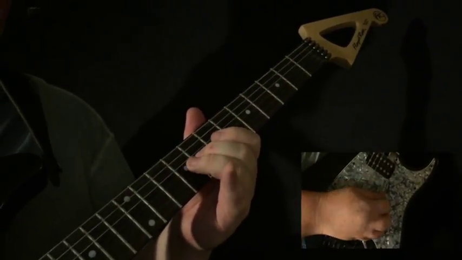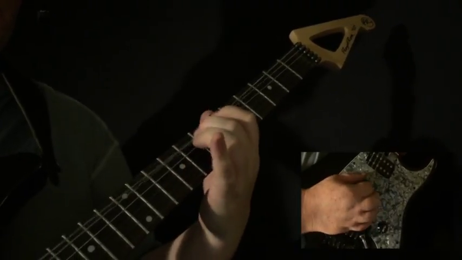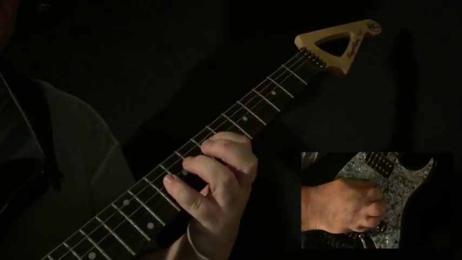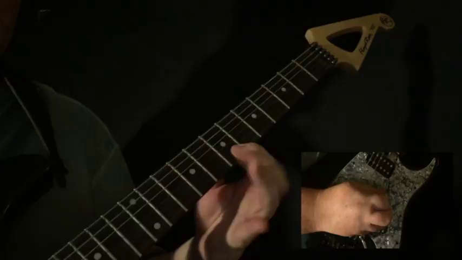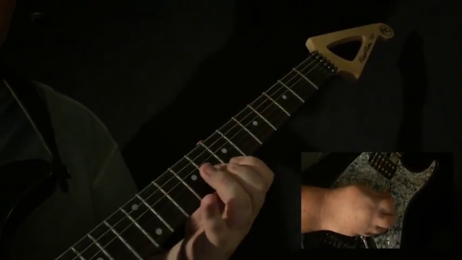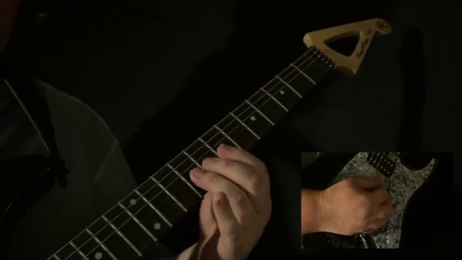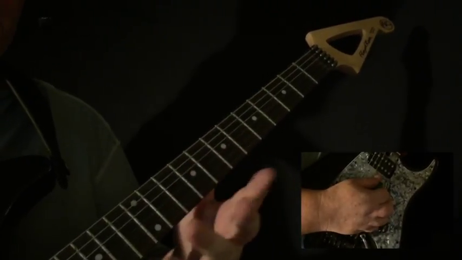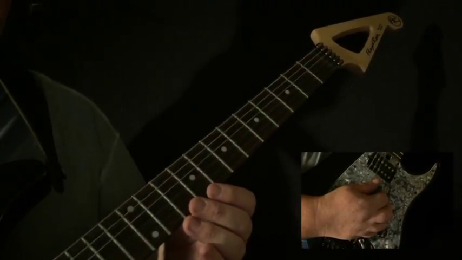But it continues down. And it goes up, starting on the diminished, starting on the A. And then you're going to sweep pick. The idea is that you don't let the notes ring, but kind of let them cancel out. So that's basically it.